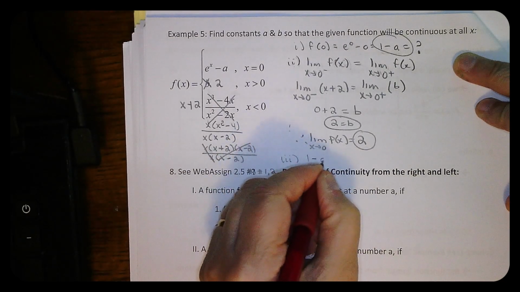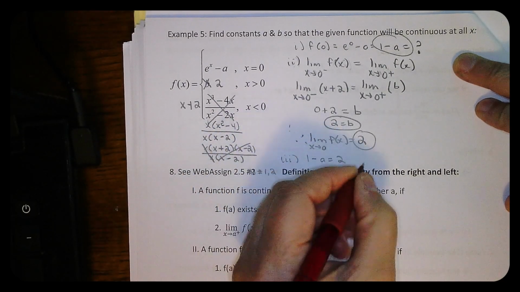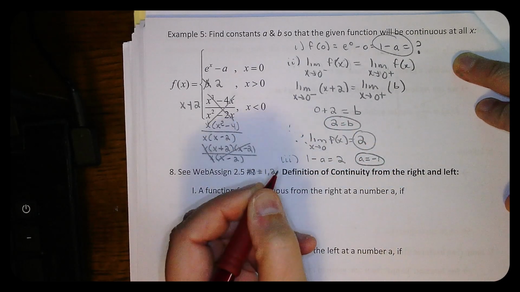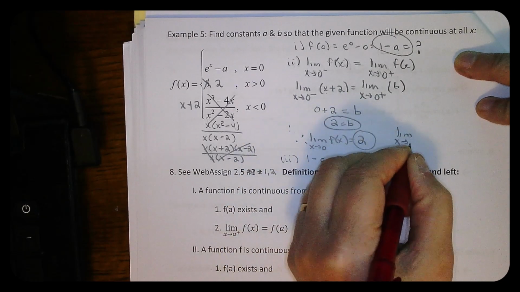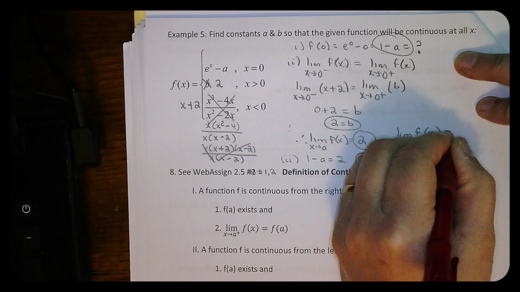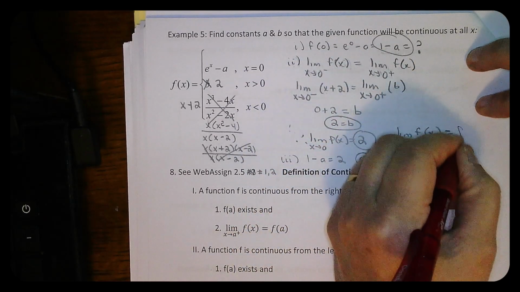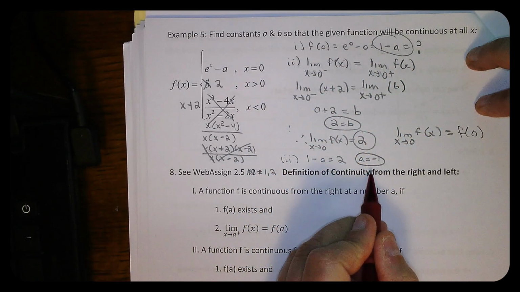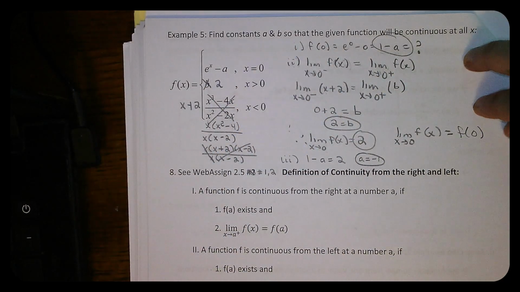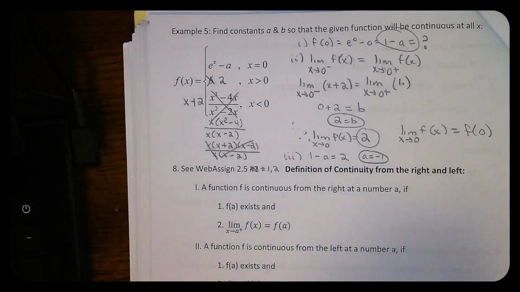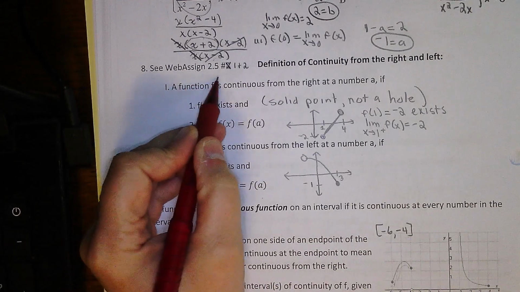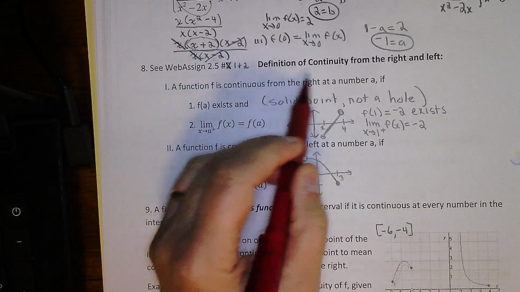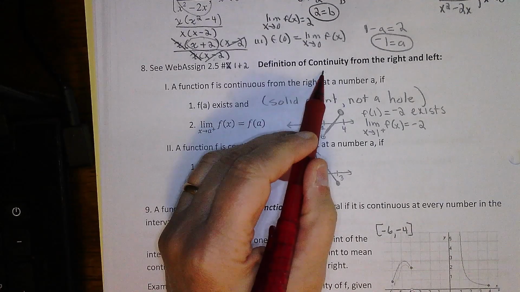So 1 minus a equals 2 when a is equal to -1. All right, so the limit as x approaches 0 of f of x equals f of 0 as long as a is negative 1. So a is negative 1, b is 2. Okay, so you're going to need this for web signs 2.51 and 2, the definition of point continuity from the right and left.